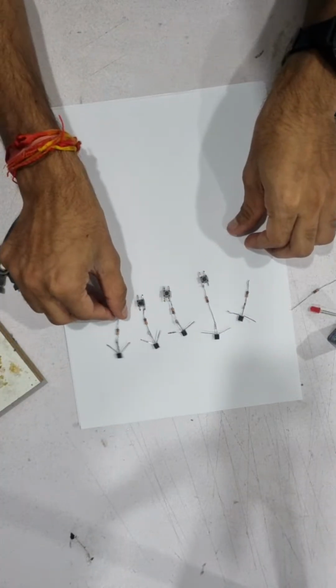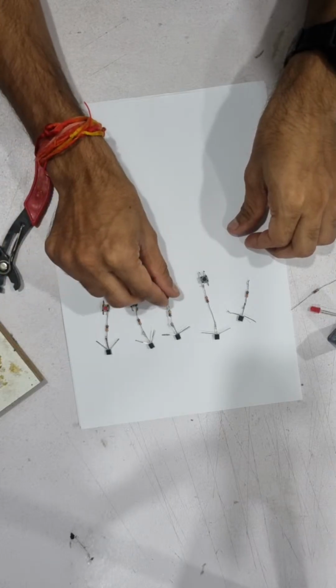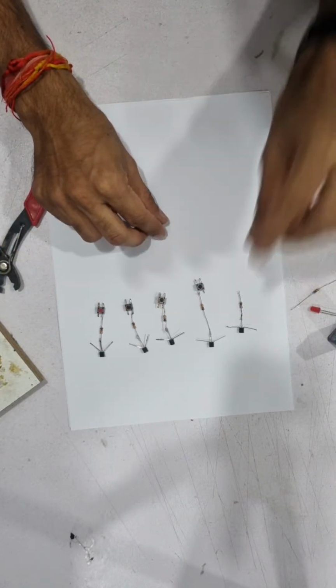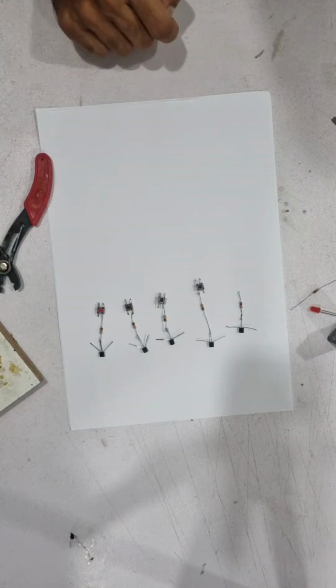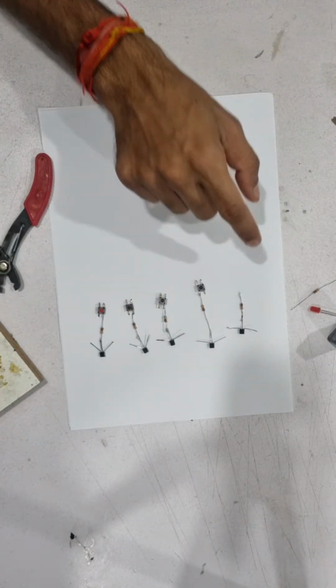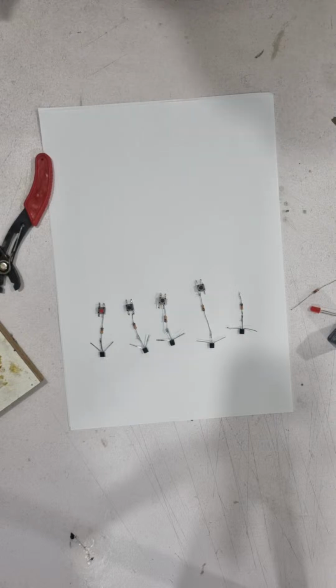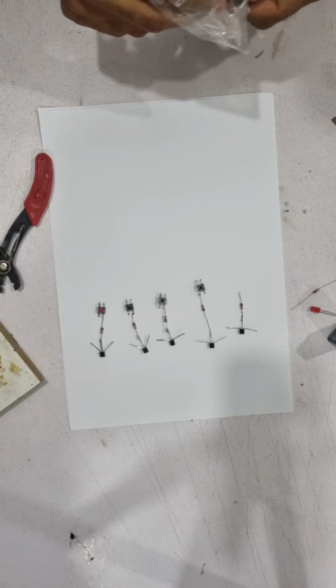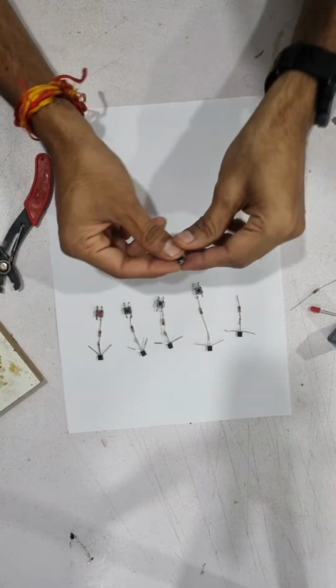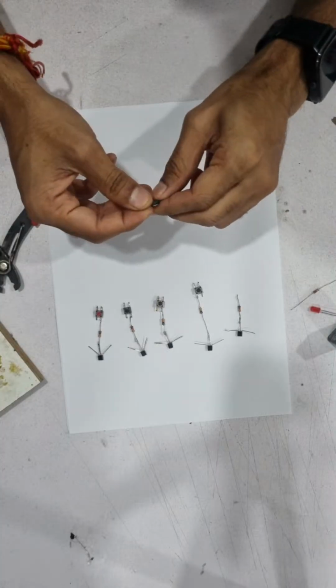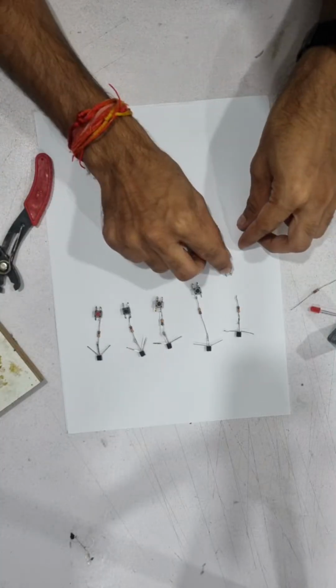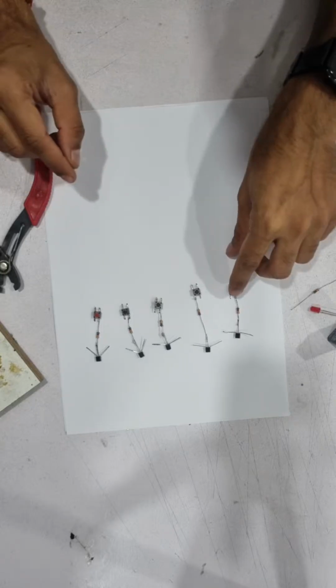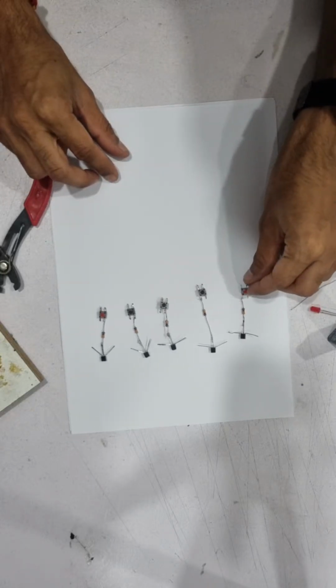If you see, all of them have everything in common. If you neglect the length, this one doesn't have a button switch, so I'll just quickly add that. So here we go. Yes. So again the same logic, we will be adding this in cross. So one pin will go here, maybe we can solder it here.